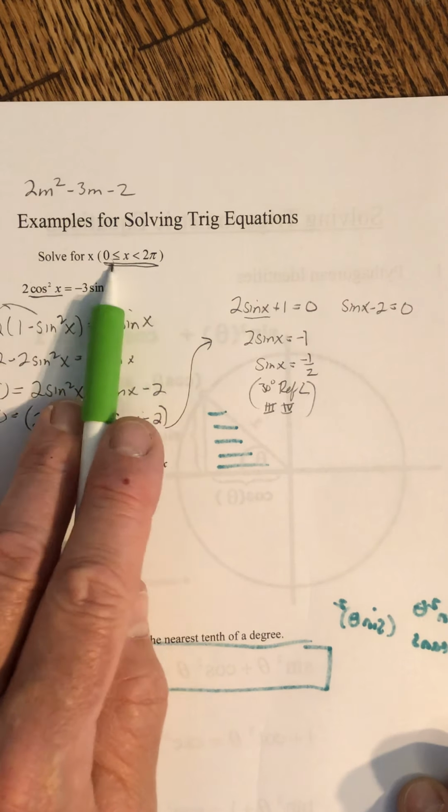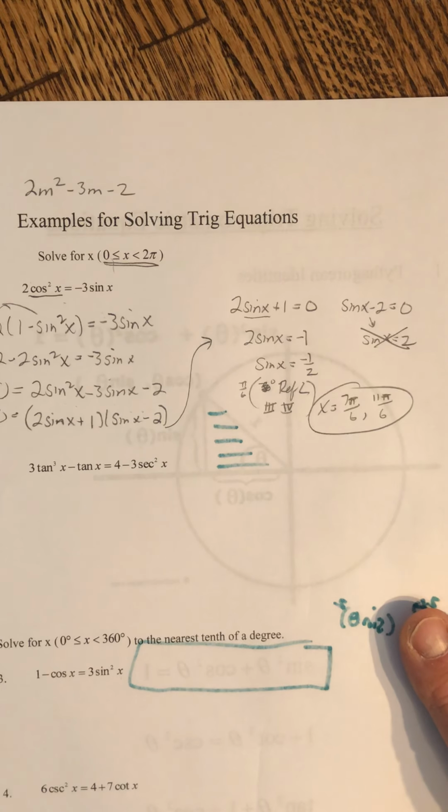Now, we got to do the same thing with the other factor. The sine of x minus 2 equals 0. When you add 2 to both sides, you get the sine of x equals 2. That never happens. The largest value we ever have for the sine of an angle is positive 1. That happens at 90 degrees. That's as tall as it ever gets. It's the highest the sine ever gets. So no solution will come from that. So our only answers for number 1 are 7 pi over 6 and 11 pi over 6. Okay?